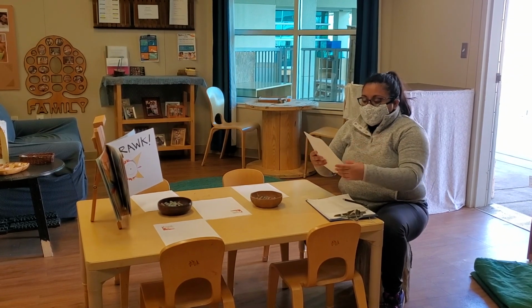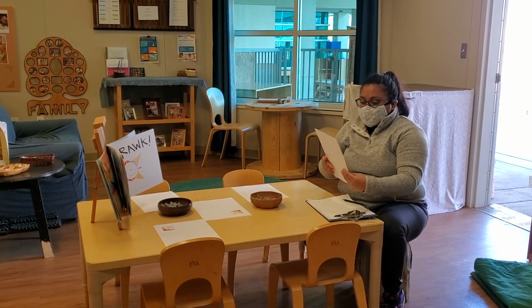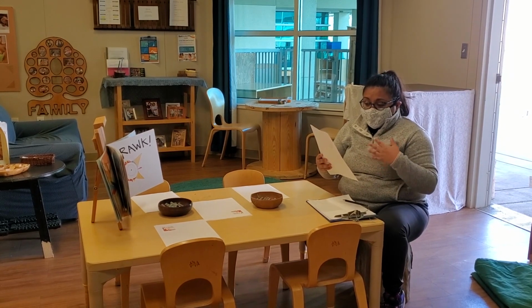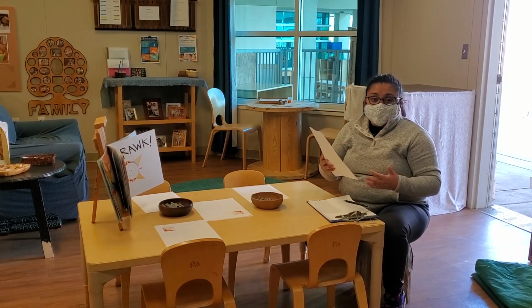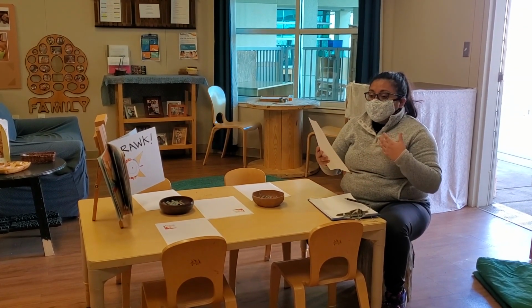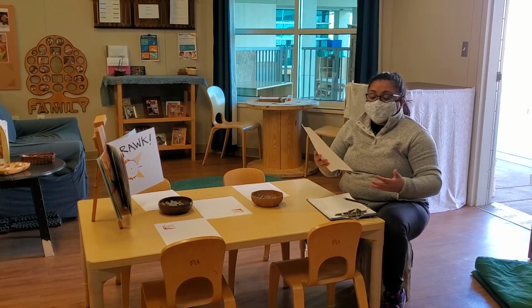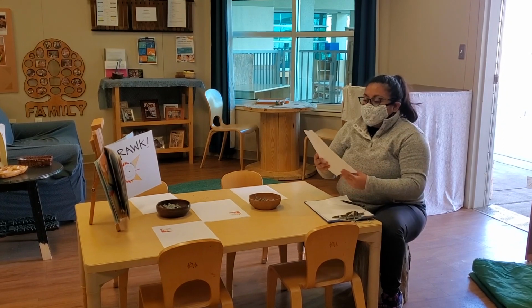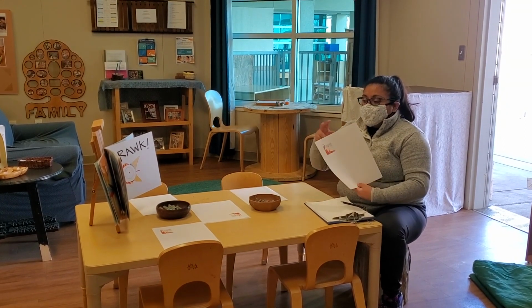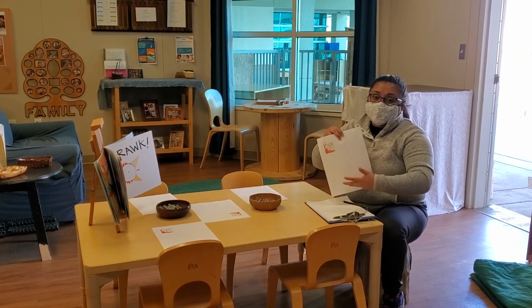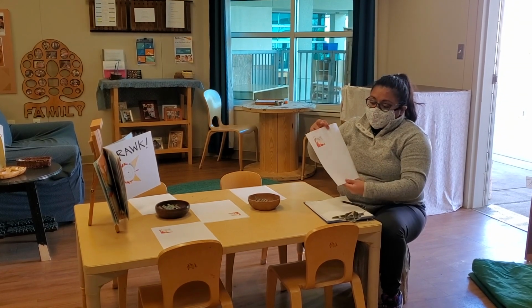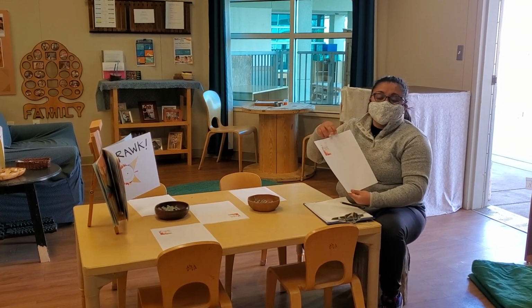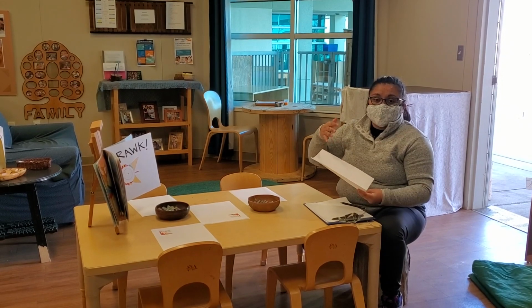We'll collect their work sample and use it as a piece of documentation, not only to share with families, but also to keep as a writing sample. As we do more literacy journals throughout the semester, we'll have visual evidence of their progression in their writing development.